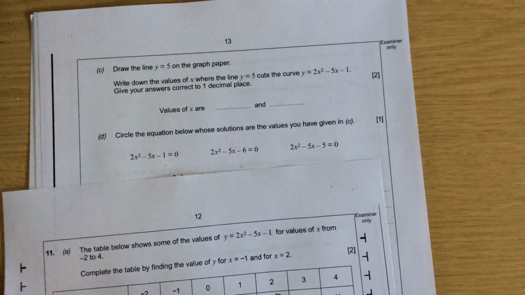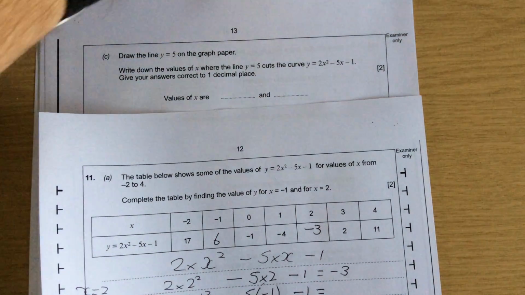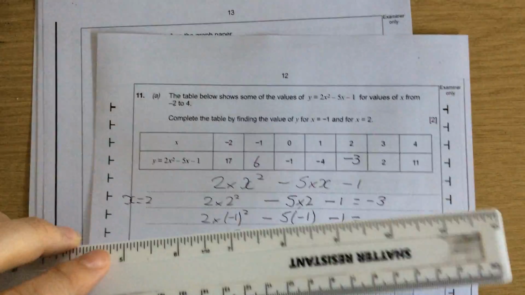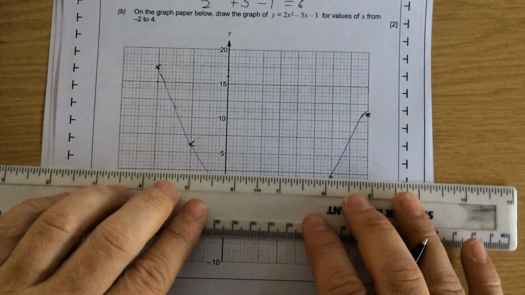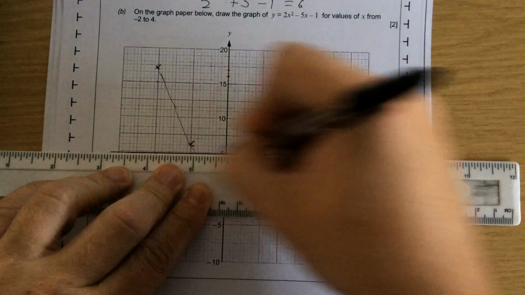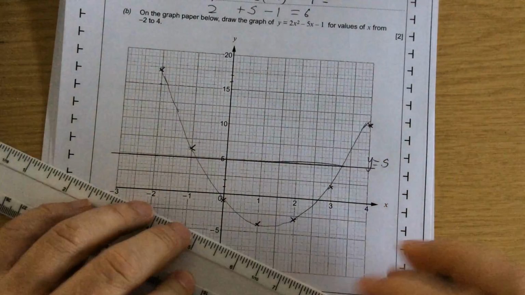Part C. Draw the line y equals 5 on the graph paper, and write down the values of x where the line y equals 5 cuts that curve. Give your answer to 1 decimal place. So y equals 5 is a line going across, cutting through the y-axis at 5. So there's my y equals 5 line.